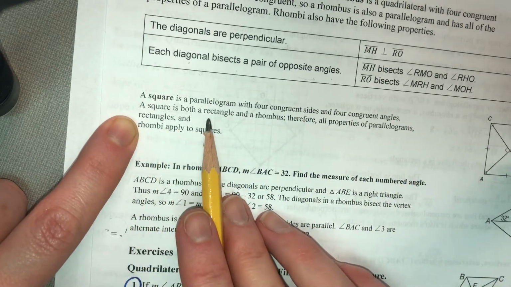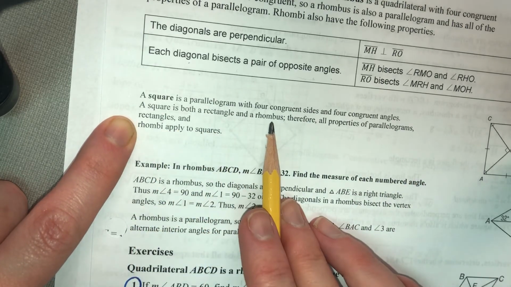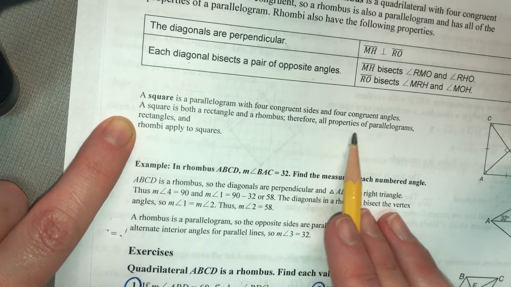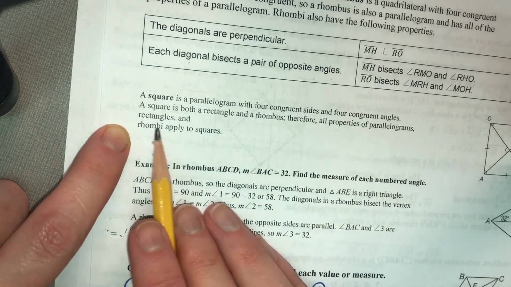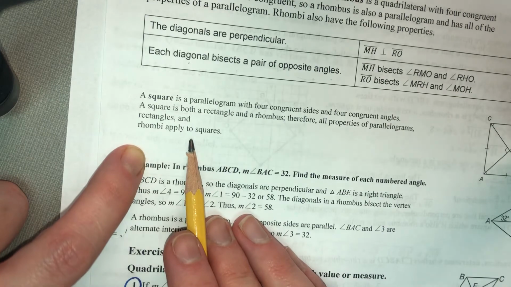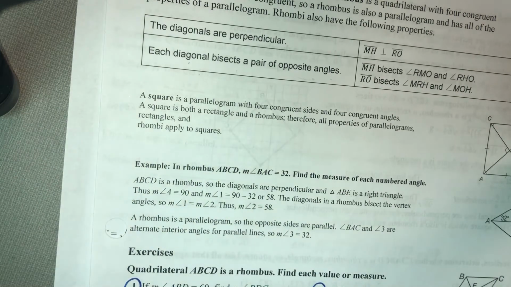A square is both a rectangle and a rhombus. Therefore, all the properties of parallelograms, rectangles, and rhombi apply to squares. So squares are super special because all the rules and all the properties that we've learned about your rectangles, your rhombi, and parallelograms in general will apply to squares.